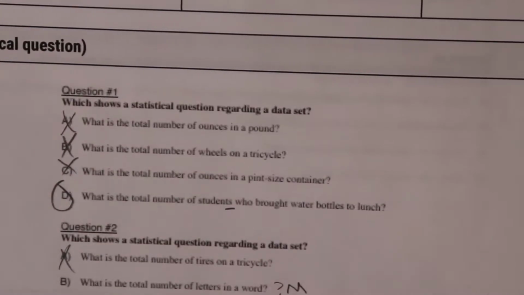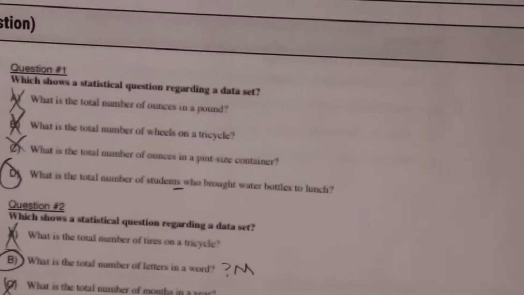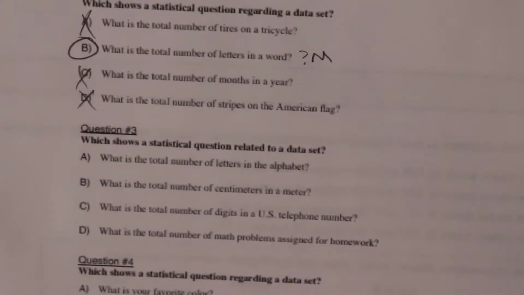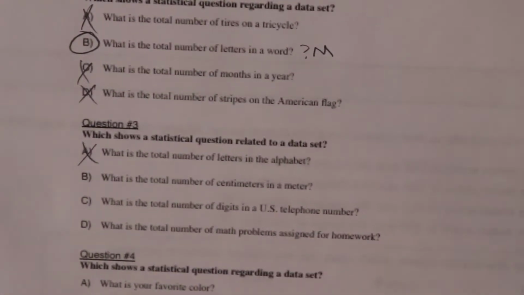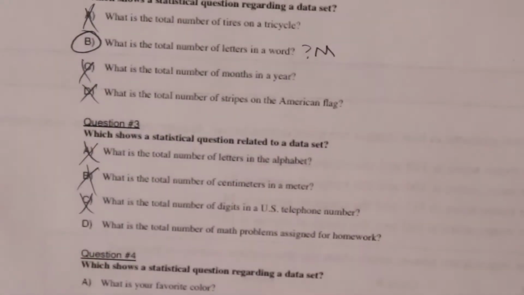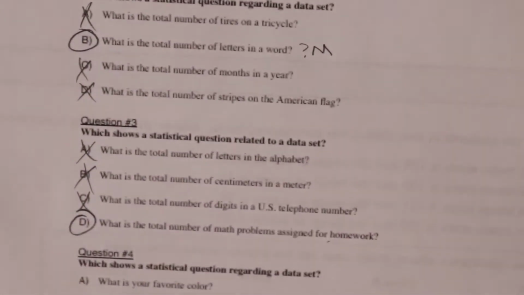What is the total number of months in a year? We already know that's 12. It's not going to change. And what is the total number of stripes in the flag? That's not going to change either. It's going to be B. All right, next one. What is the total number of letters in the alphabet? We know it's 26. It's not going to change. Next one. What is the total number of centimeters in a meter? Nope. What is the total number of digits in the U.S. telephone number? 7. So it's not going to change. What is the total number of math problems assigned for homework? It could be changed. So that's going to be that one.